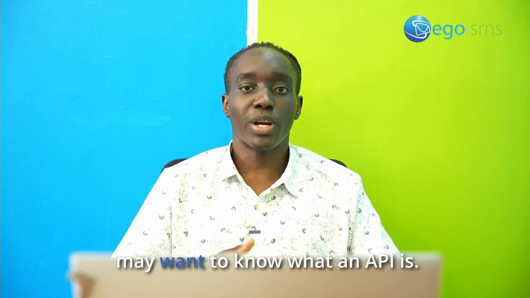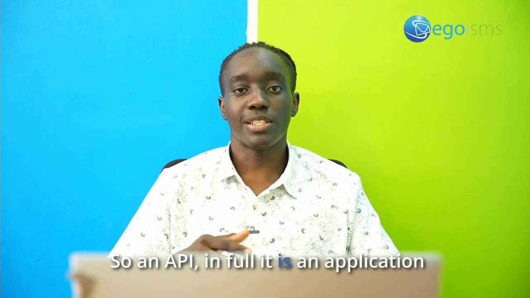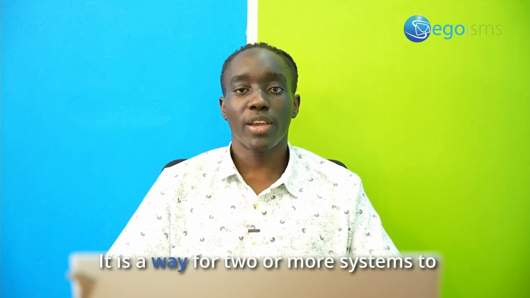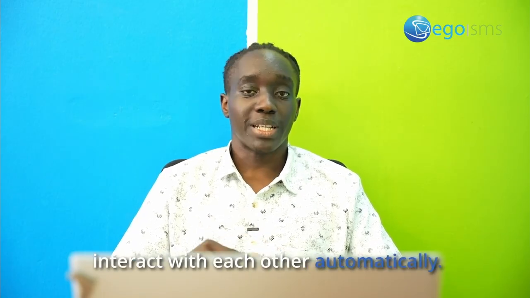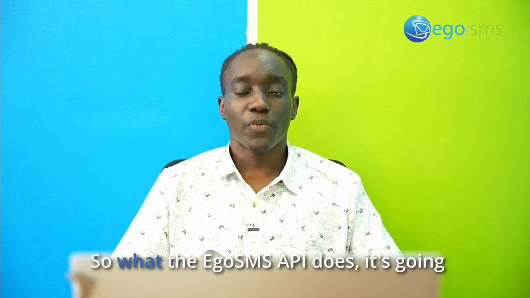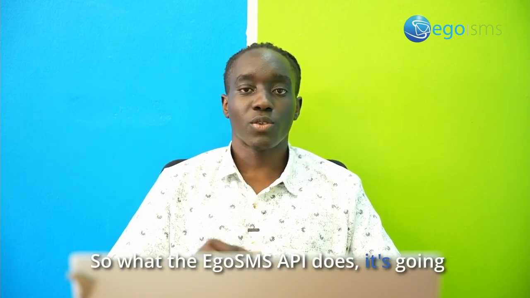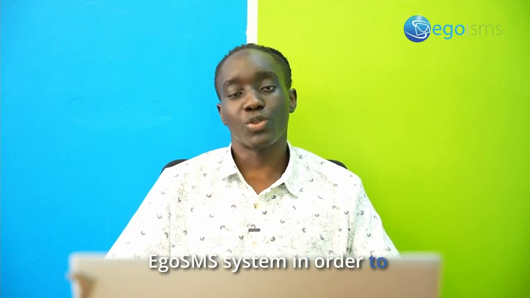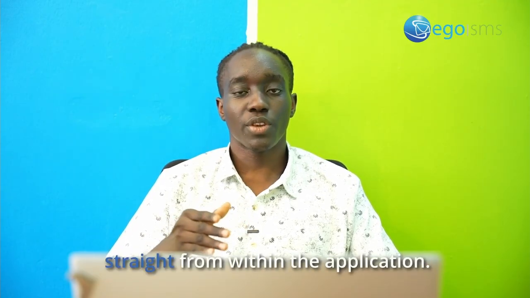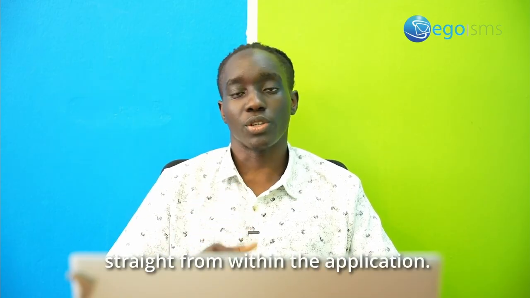First of all, you may want to know what an API is. An API, in full, is an application programming interface. It is a way for two or more systems to interact with each other automatically. So what the EgoSMS API does is help your system interact with the EgoSMS system in order to automatically send messages straight from within the application.